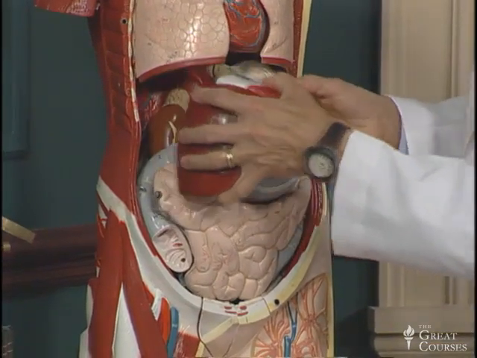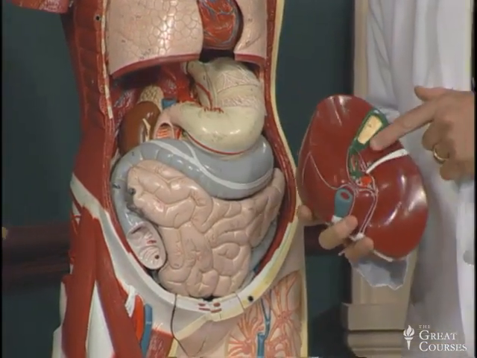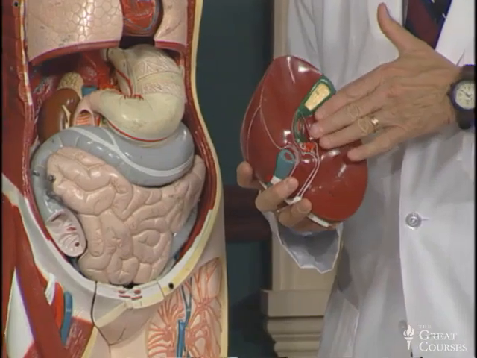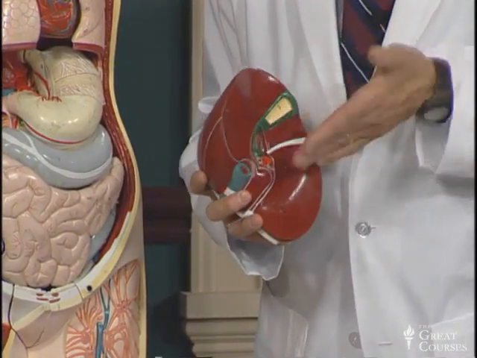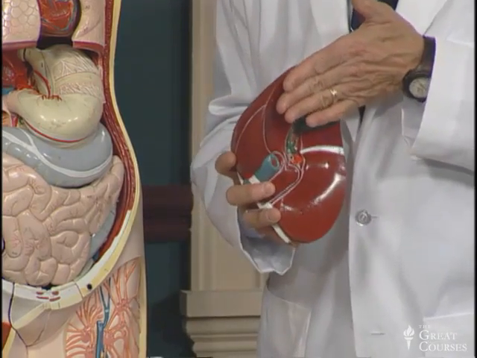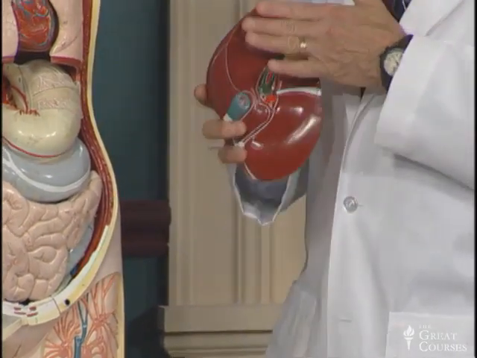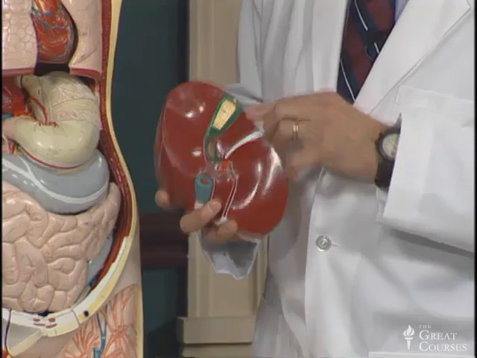So if we look at this model again, you can see how the liver would be covered with peritoneum, but also the gallbladder would get caught up in that covering. Here's a picture of the gallbladder, and when the visceral peritoneum comes to this edge of the gallbladder, it doesn't go behind it, it actually goes right over it. We're going to get to see that live on a movie of a removal of a gallbladder.